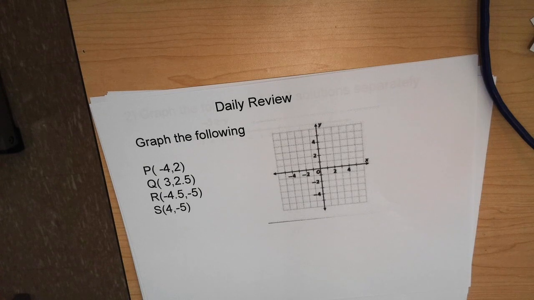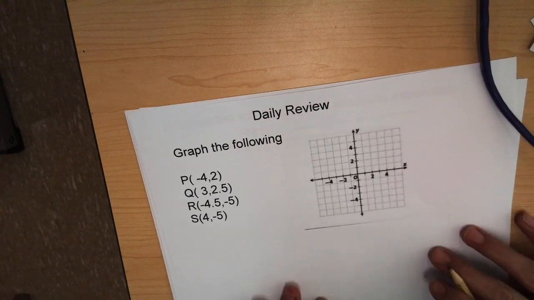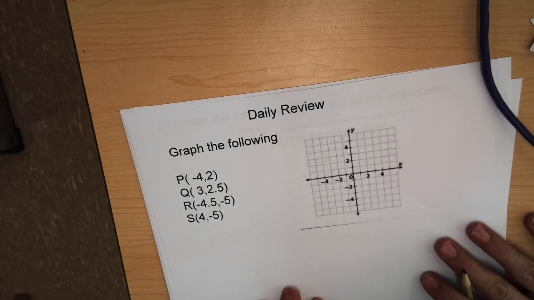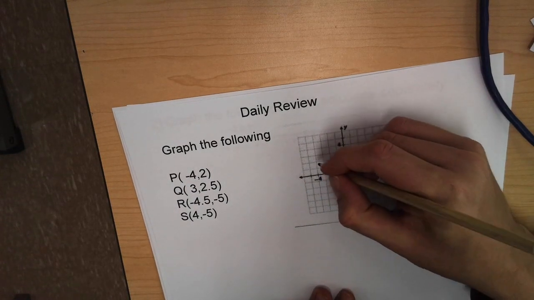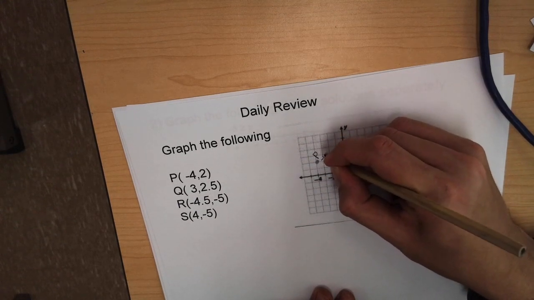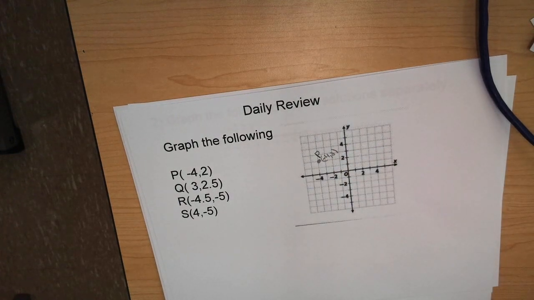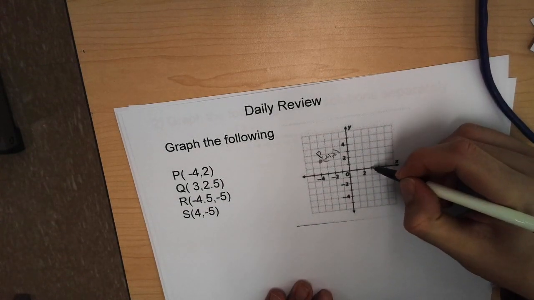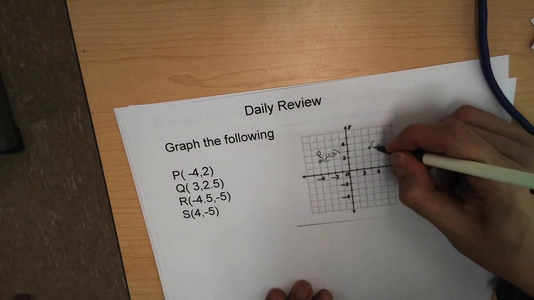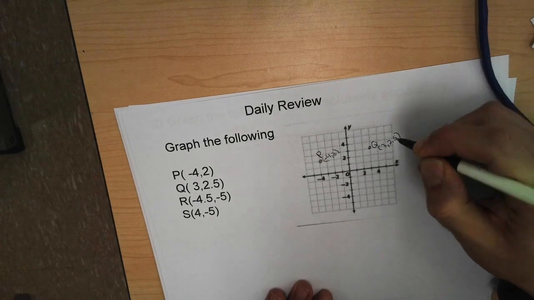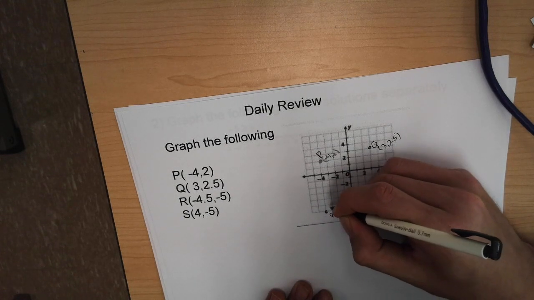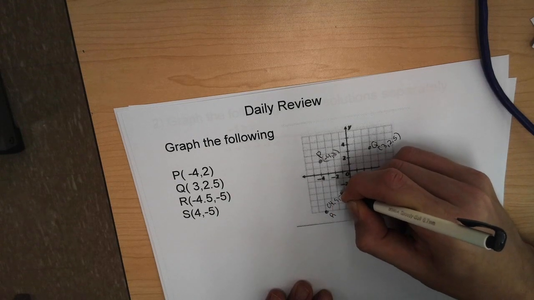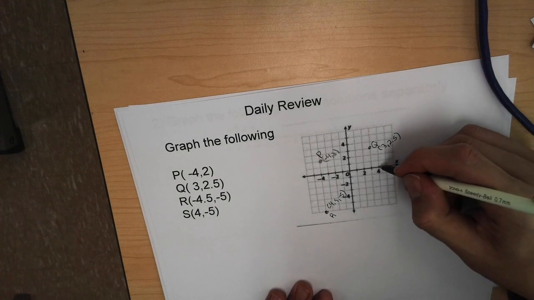It's time for our daily review. Graph the following. So take a minute and graph this into your notebook, and then pause me and check to see if you have it correct. P minus 4 and 2. Okay, next one. Q 3 and 2.5. Number 4, 4 and minus 5. Minus 4 and minus 5. And S, 4 and minus 5.